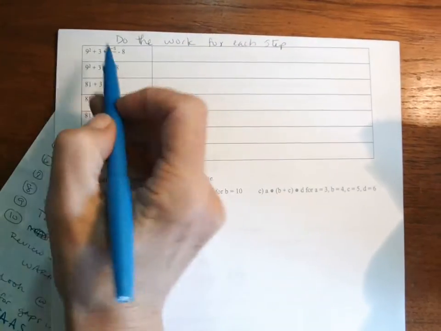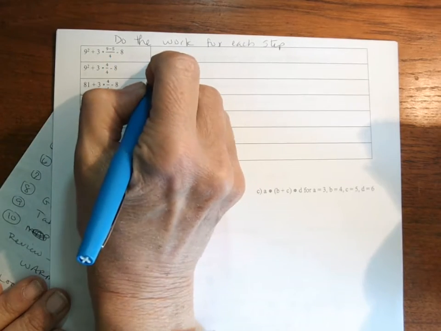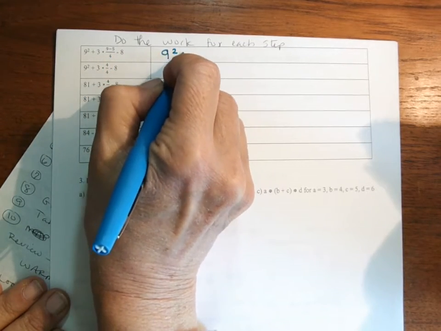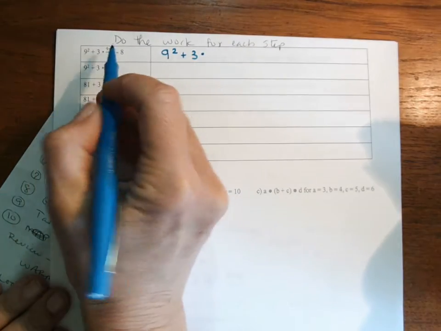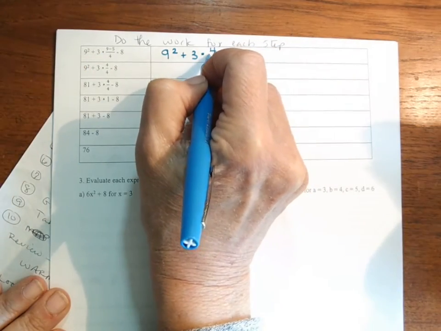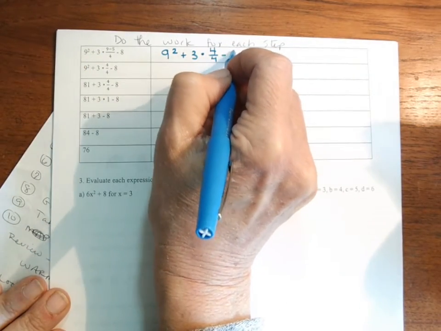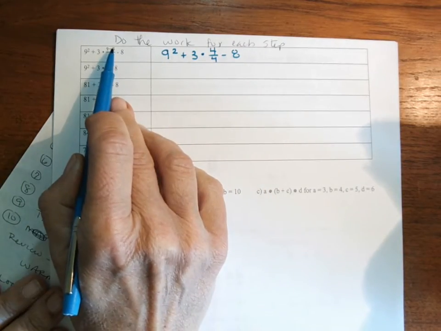So I see that I have a fraction bar, so I'm going to simplify that. So I'm going to write everything over here. So I'm going to have 9 to the 2nd power plus 3 times, remember that means multiplication, 9 minus 5, which is 4, over 4 minus 8. So the first thing I did was I did my grouping symbol, and that was that.